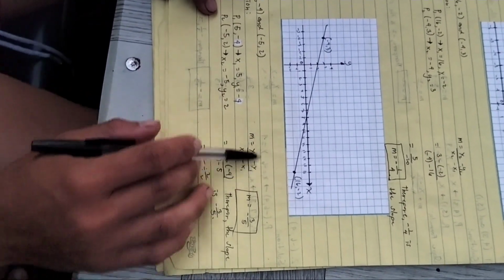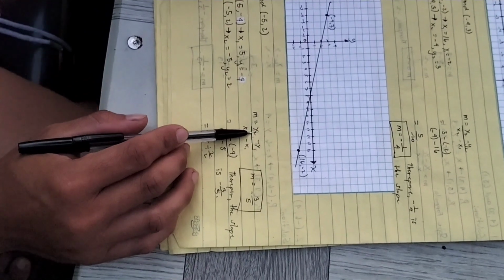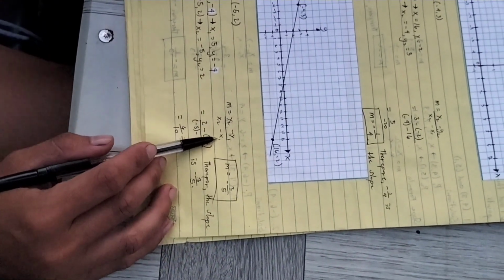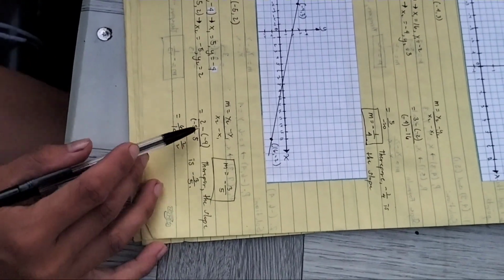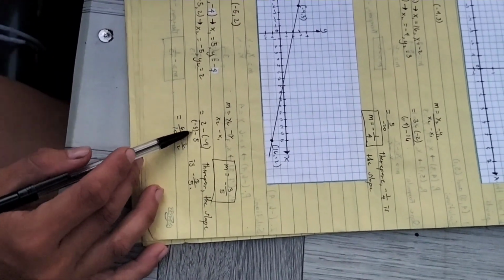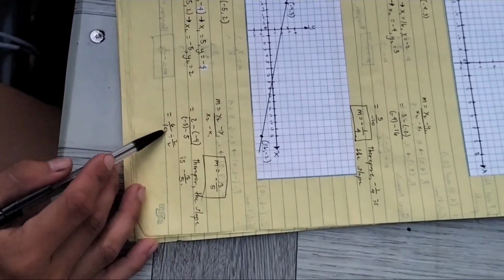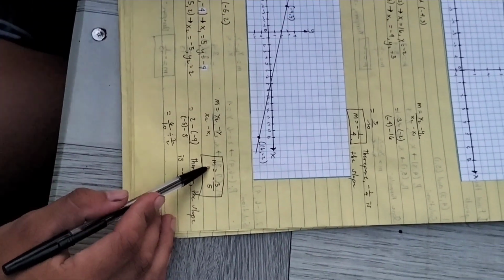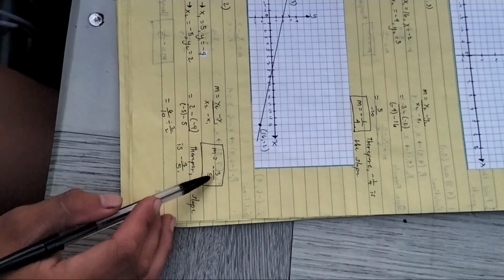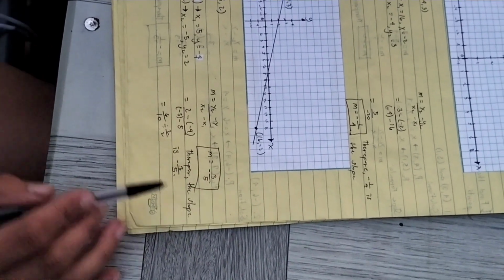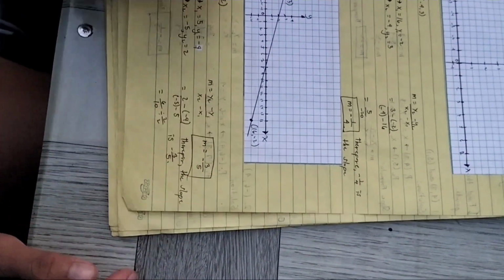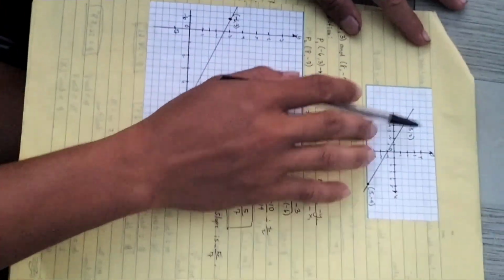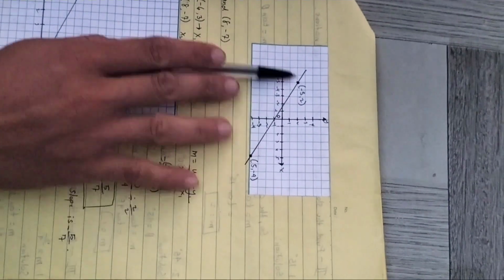So, this is the formula of slope, y sub 2 minus y sub 1 over x sub 2 minus x sub 1 is equal to 2 minus negative 4 over negative 5 minus 5 is equal to 6 over negative 10, divided by 2. So, m or slope is equal to negative 3 over 5. Therefore, the slope is negative 3 over 5. So, this is the graph of the number 4 question.